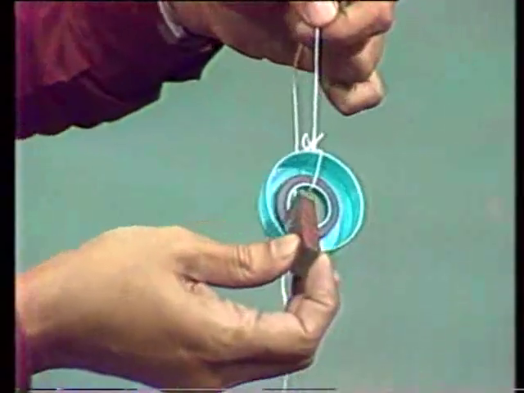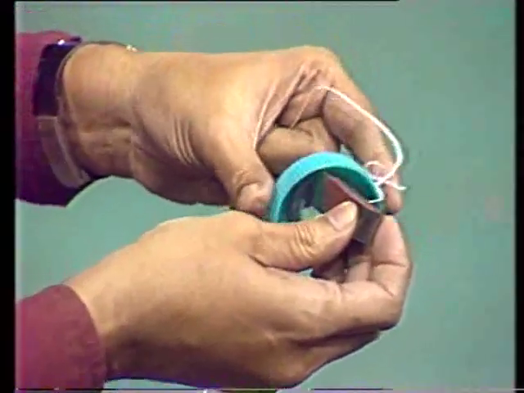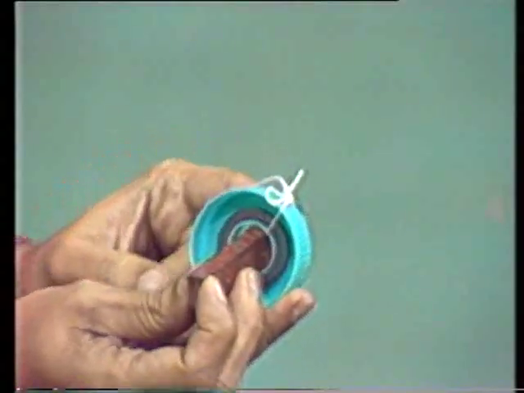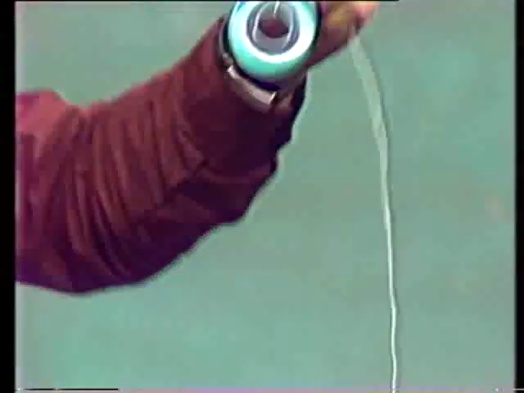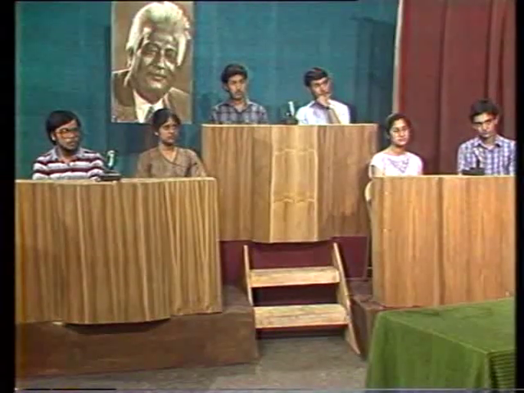Because there's a North Pole, there's a South Pole. Yeah, but if that is the North Pole, and that's the North Pole, it should repel, it should go this way. Why is it going the other way? No, I'm afraid you don't have the answer, so no marks to any team.